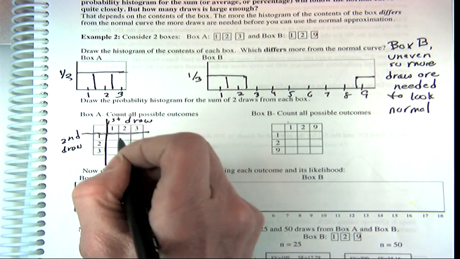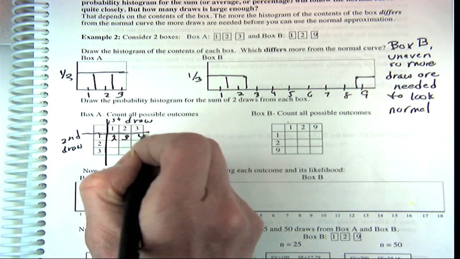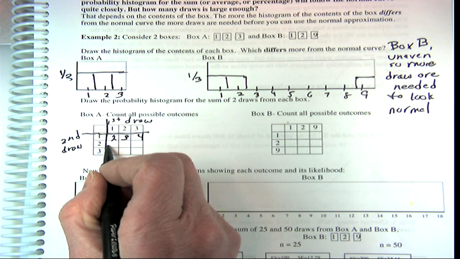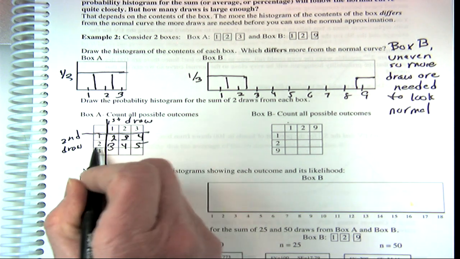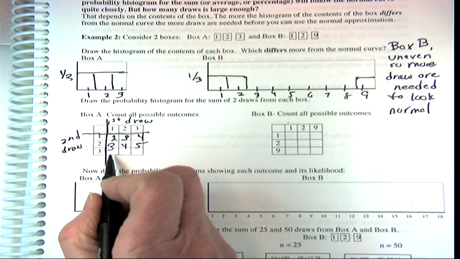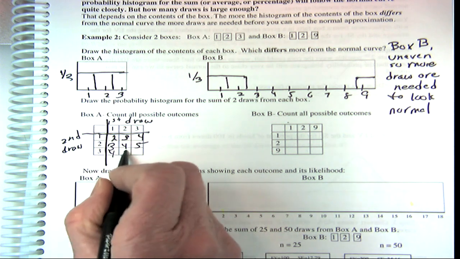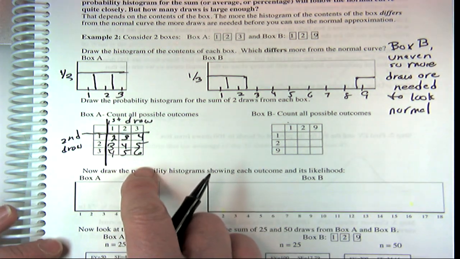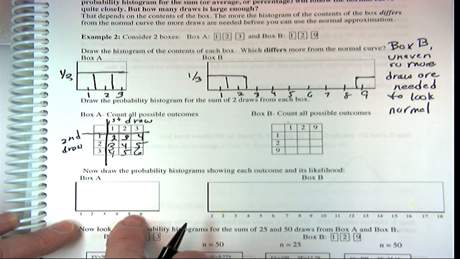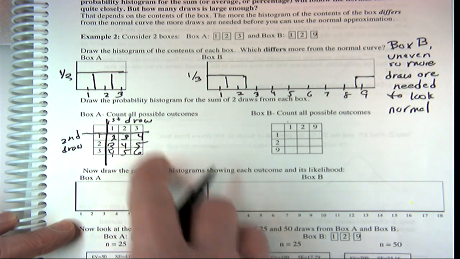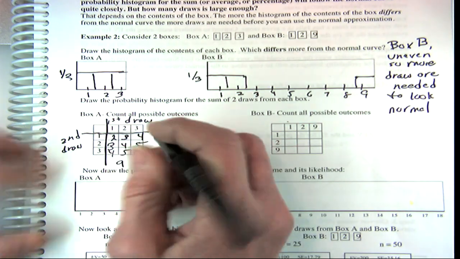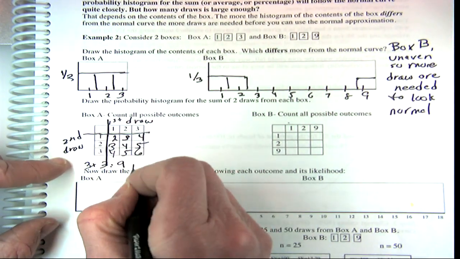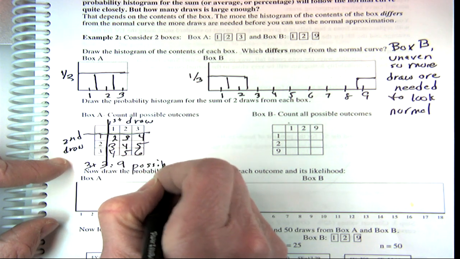So you'll get 2, 3, and 4 when you add 1 to each of these. And you'll get 3, 4, and 5 if you add 2 to each of these. And if you add 3 to these, you'll get 4, 5, and 6. So those are your possible outcomes here, and there are 9 possibilities. 3 times 3 equals 9. So there are 9 possible outcomes.